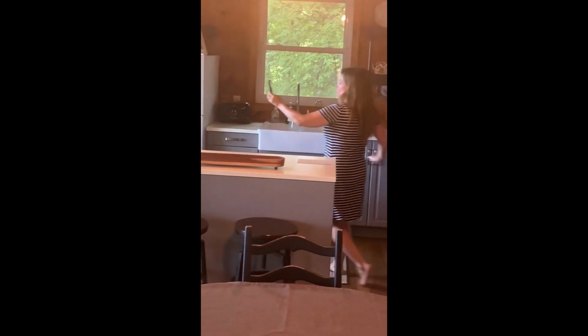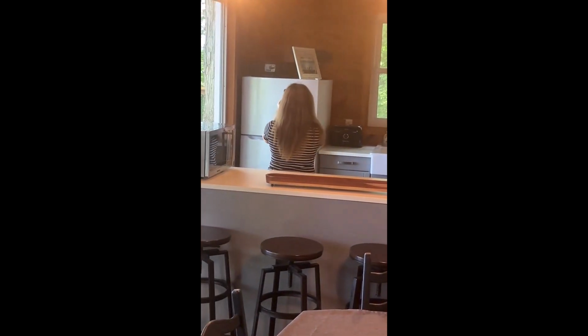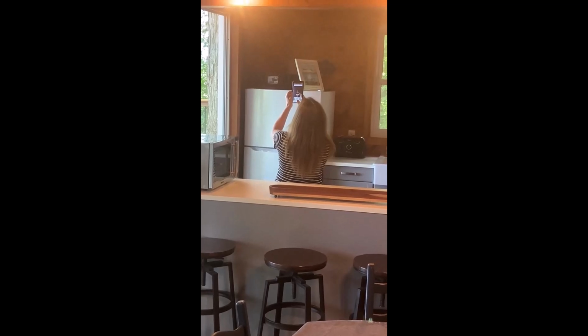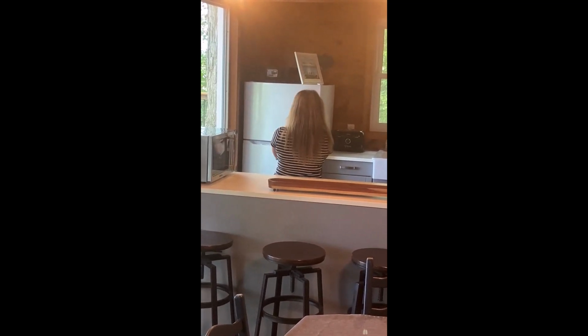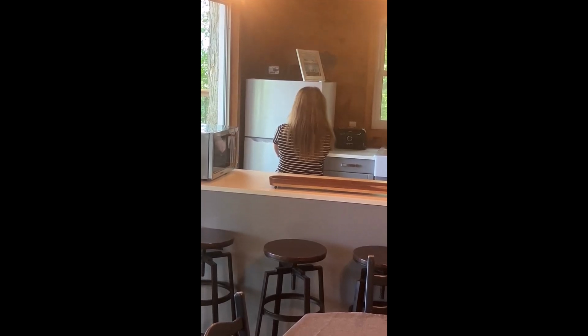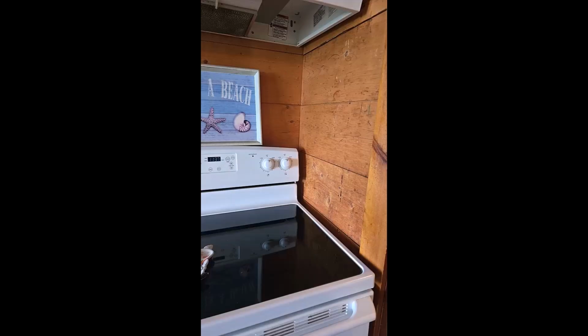When you get to a corner that you can't access, so right here I've got the refrigerator in the way, I'm going to have to point it as high up as I can or find where it would be theoretically. Move to my next corner. Again, it's going to have to be a theoretical corner.